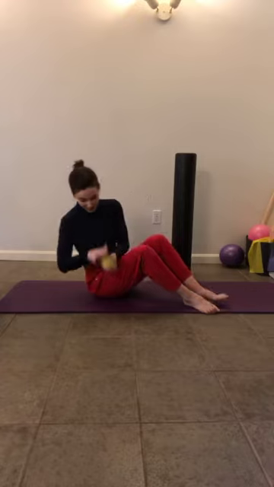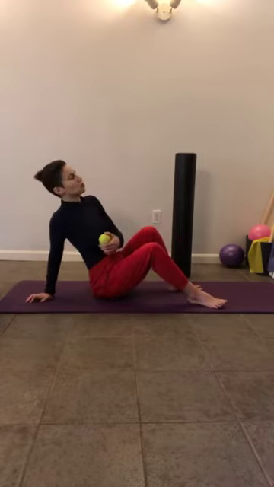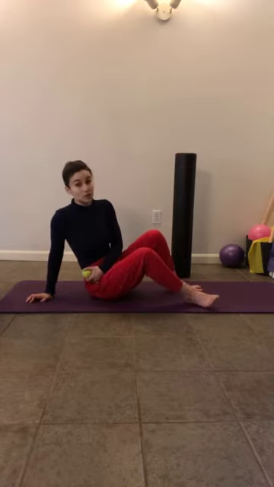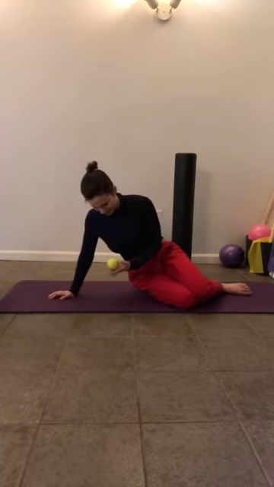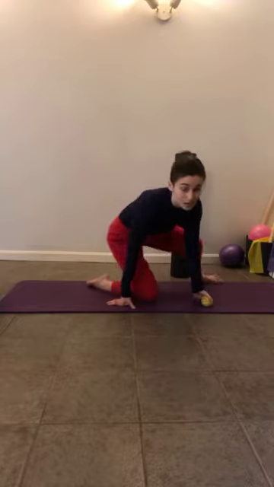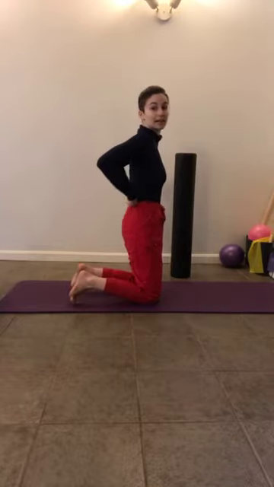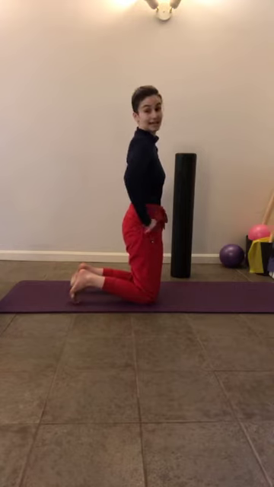So that's release number one on the glutes, and that is just a super nice one to help the hips loosen up, which in turn helps the lower back loosen up. Then, like I said, I'm going to stay with the tennis ball the whole time. You're going to find a space a little bit more into the lateral hip. So lateral hip being side hip.